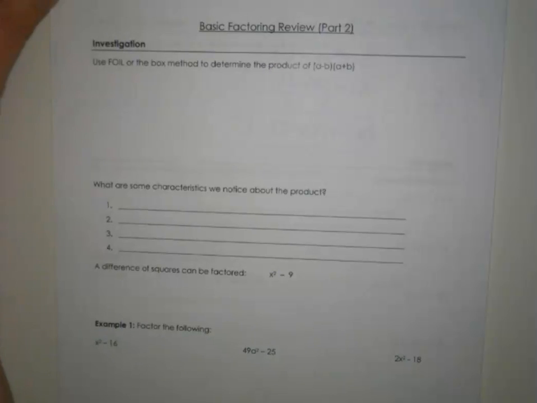Hello, 20-2 students. So today we are carrying on with our basic factoring review as an intro to quadratics. To start out, we want to look at determining a product if you're multiplying out, which we looked at last time, and most students remember how to do this.